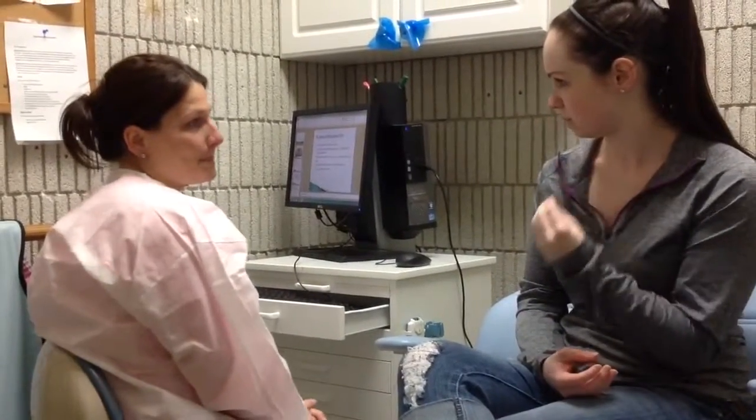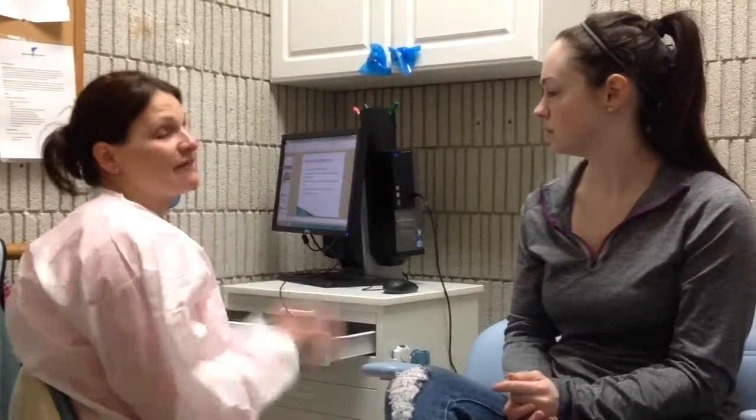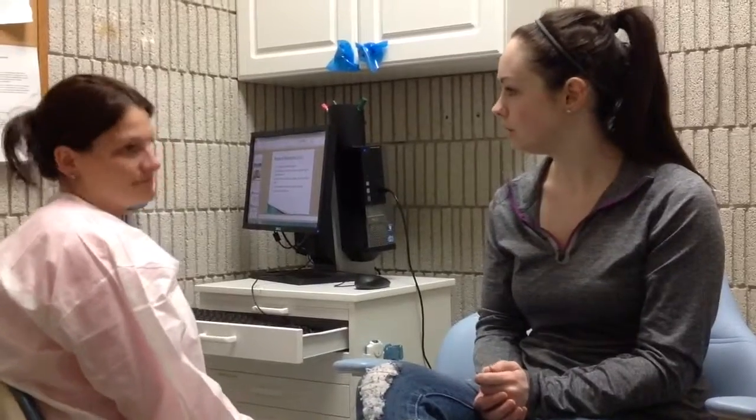Do they have to be pulled? Well, this panoramic x-ray will show us if you're going to need to have them extracted or not, if they're going to cause any trouble in the future for you, so I'll suggest that we get one taken, and we can go from there. Okay.